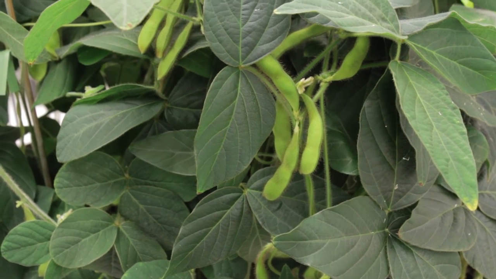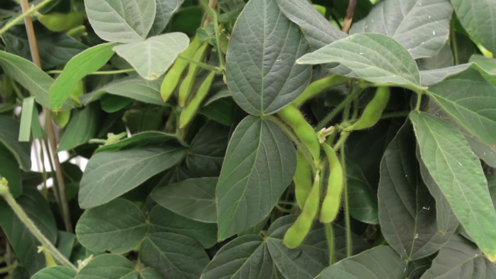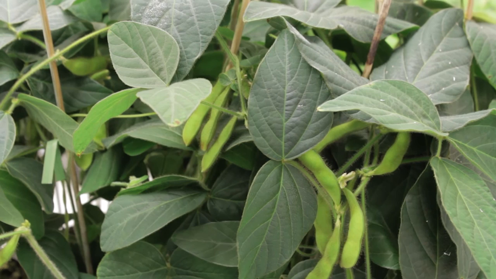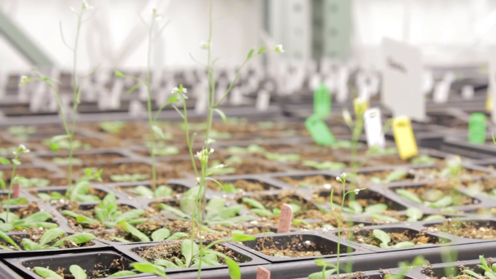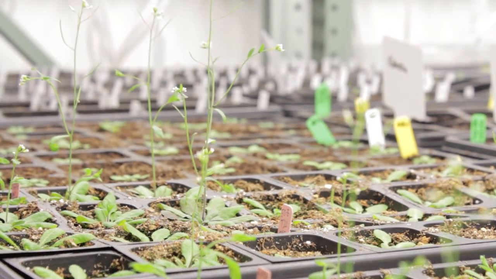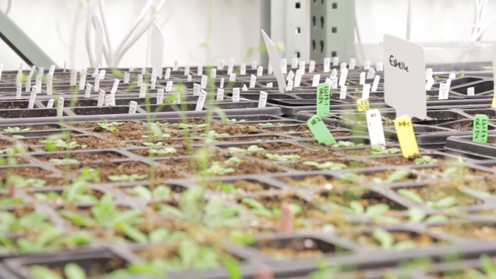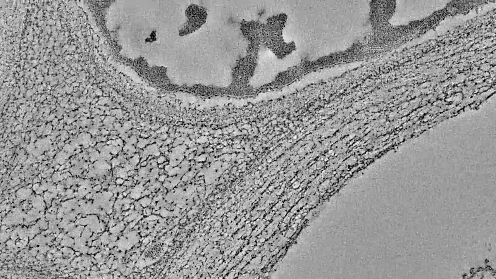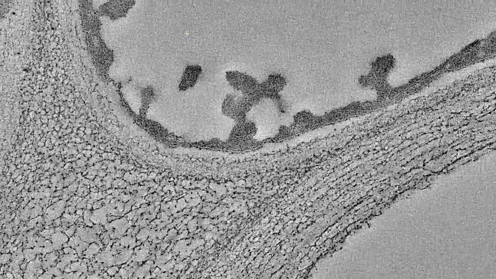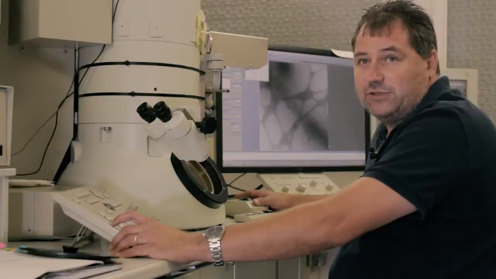Most biological processes happen at a level that you can't see with the naked eye, so you need a microscope to look at those processes. When we look at the nanoscale, electron microscopy is your method of choice. For example, if you want to know how plant cell walls are organized, we need to use an electron microscope. Or if we want to know how microbes efficiently degrade lignocellulose, then we need to use electron microscopes.